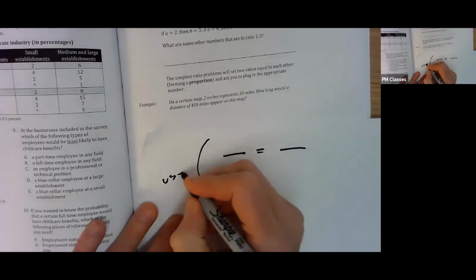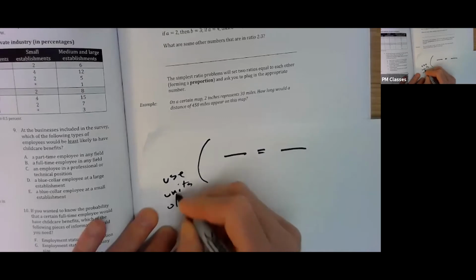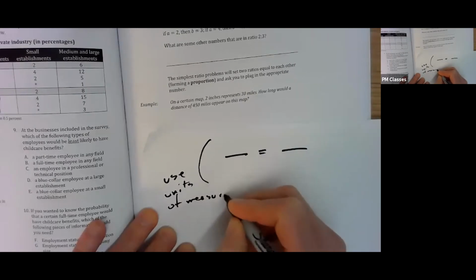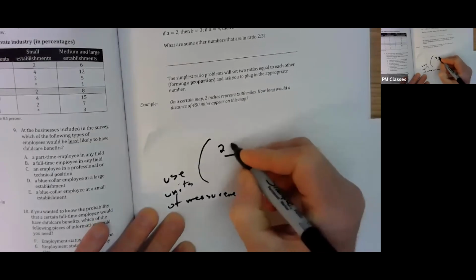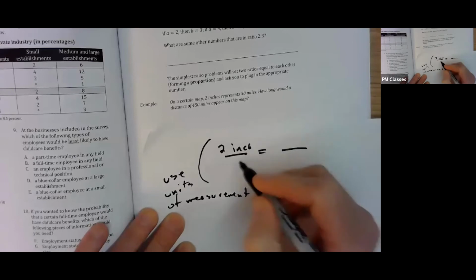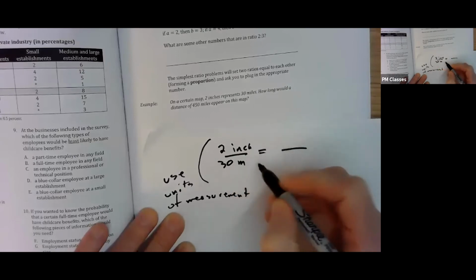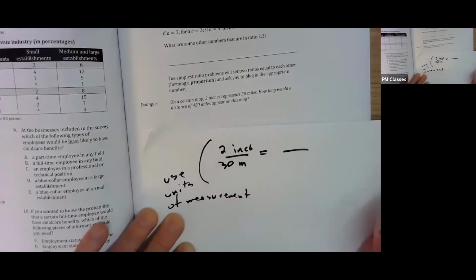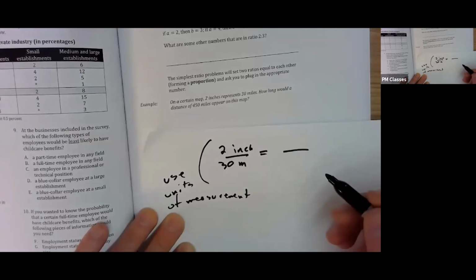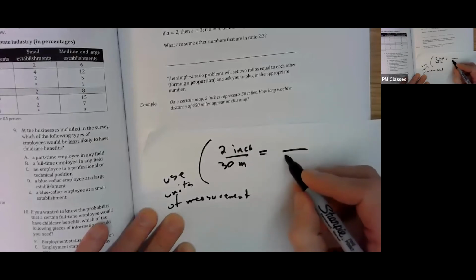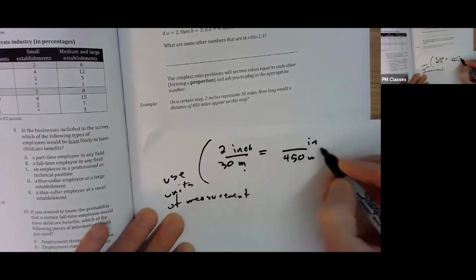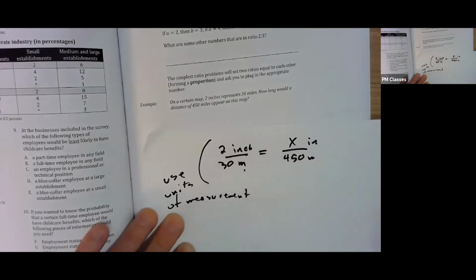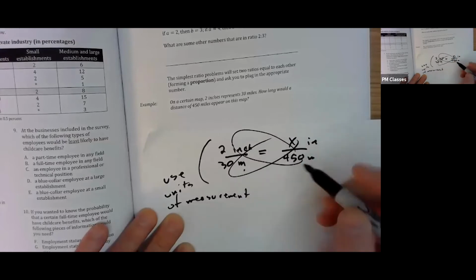Use the units of measurement to make sure that you set it up the right way, okay? So let's say we have 2 inches represent 30 miles. So I can say 2 inches is to 30 miles. Then 450 miles. Do I want 450 on the top or 450 on the bottom? Well, because it's 450 miles, I put the miles on the bottom so that I have inches to miles, and then that's some unknown. Again, cross multiply, my favorite thing to do.